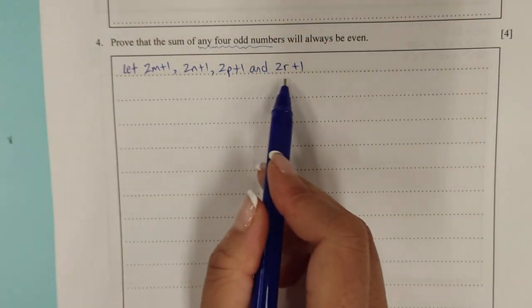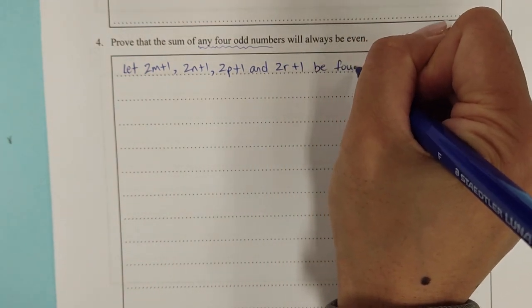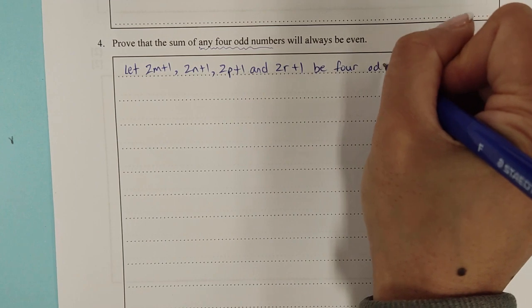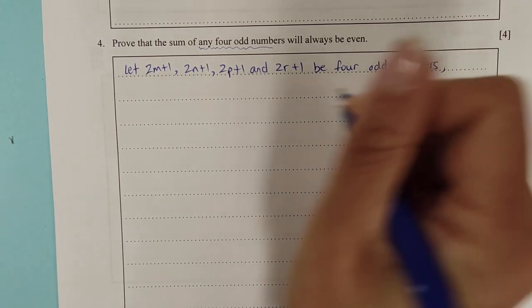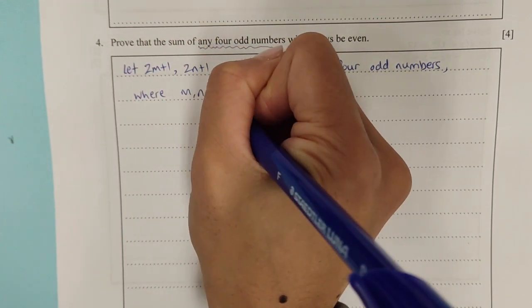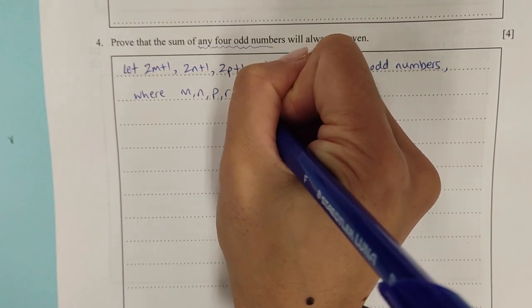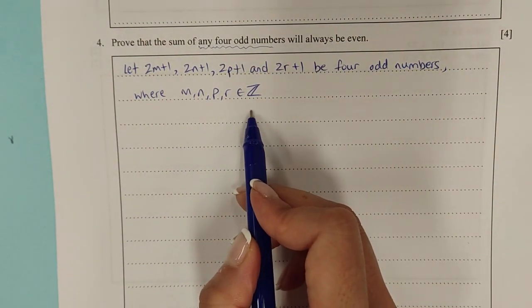So we'll let these expressions be 4 odd numbers, where m, n, p, and r are all in the set of integers.